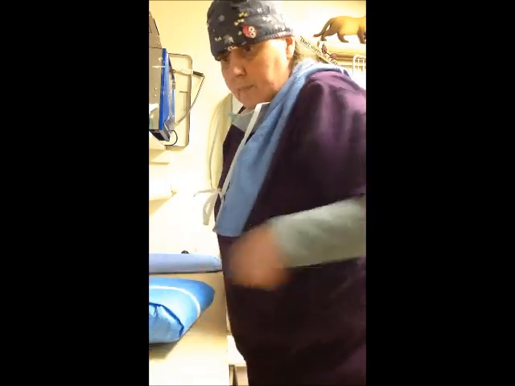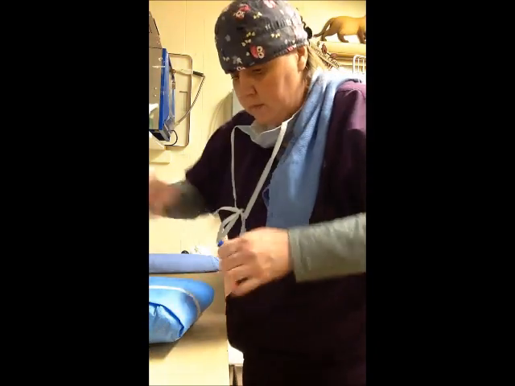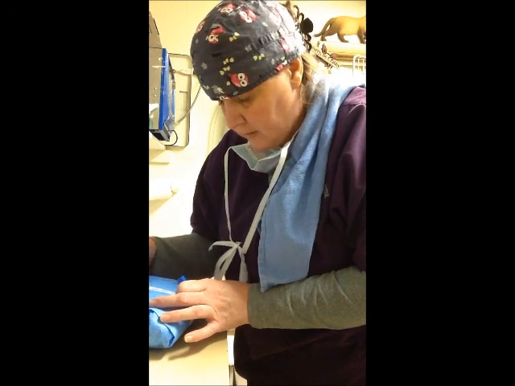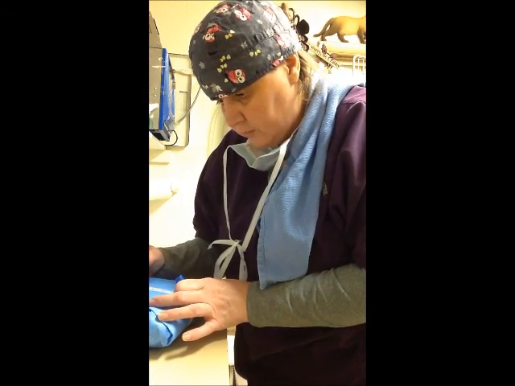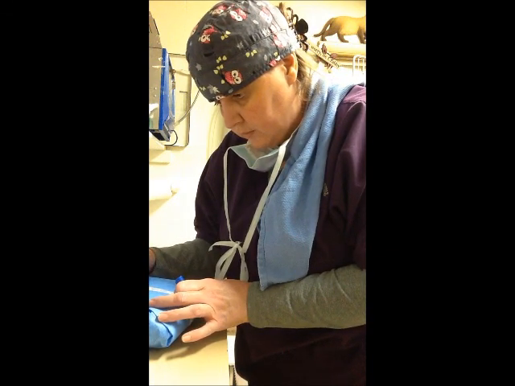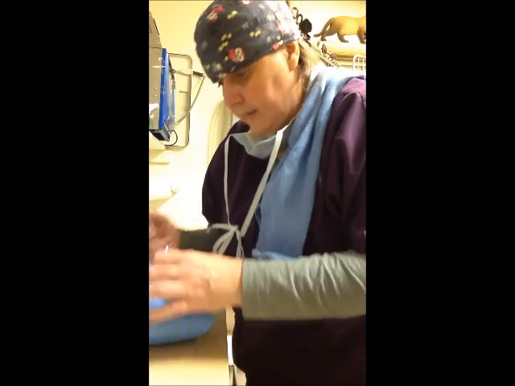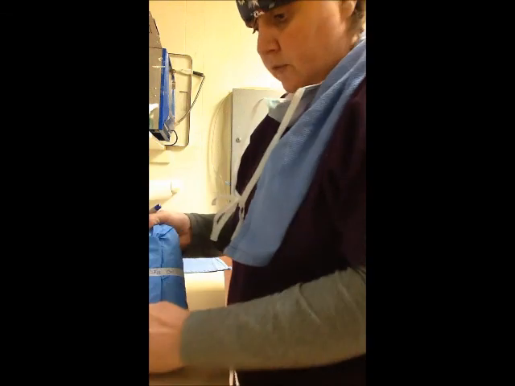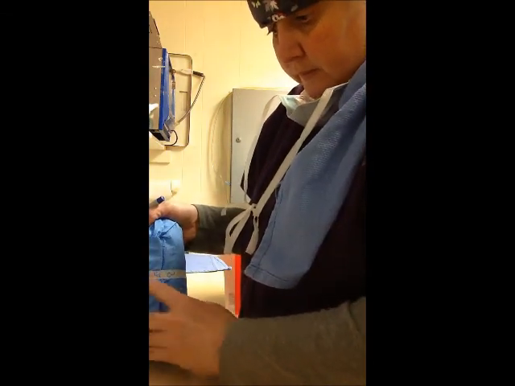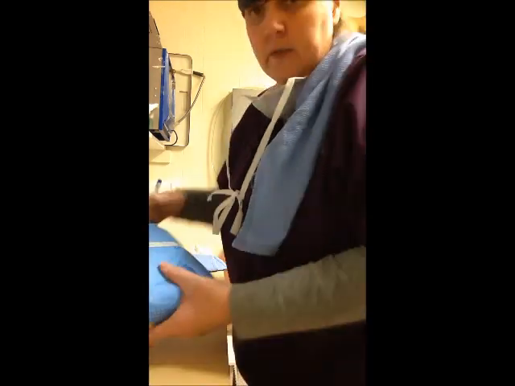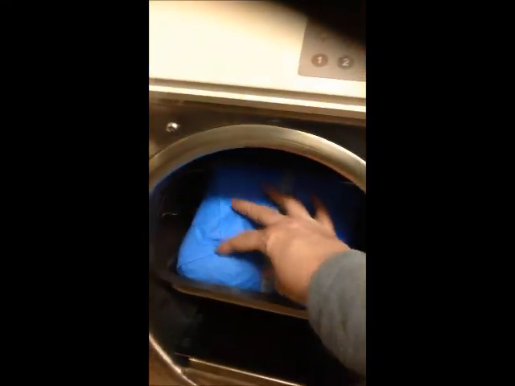So, and then again we label. In this case it's an extra large gown. 122 to 722. 18. And my initials. For an extra large gown. The date that they did it today. 722 and my initials. This is going to go in with the afternoon surgeries.